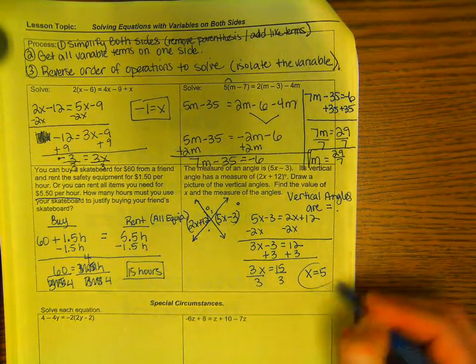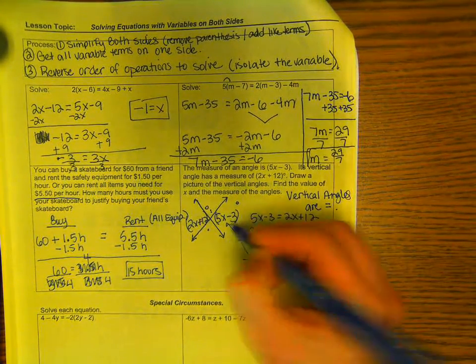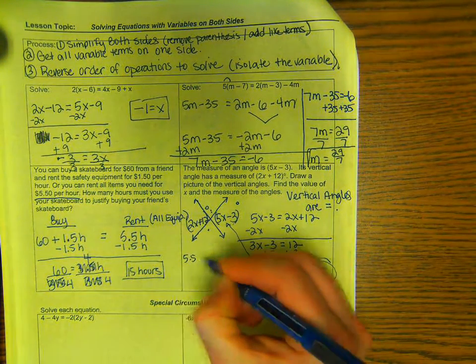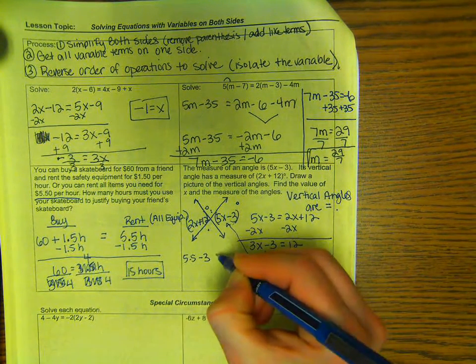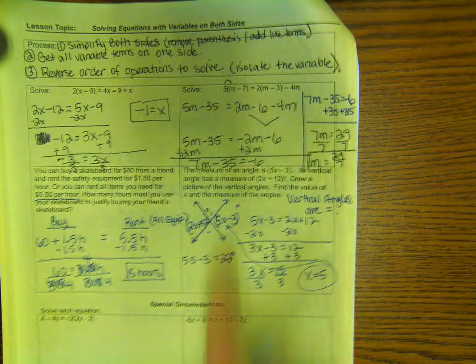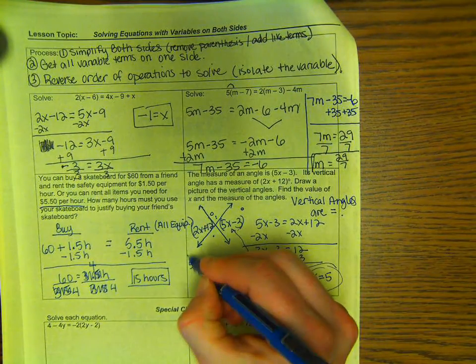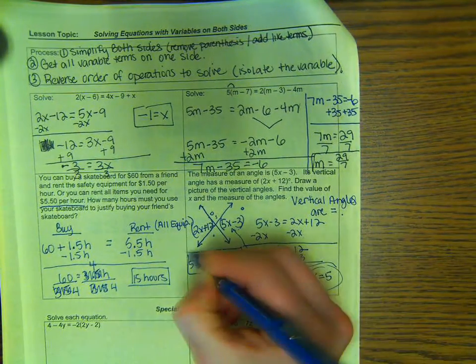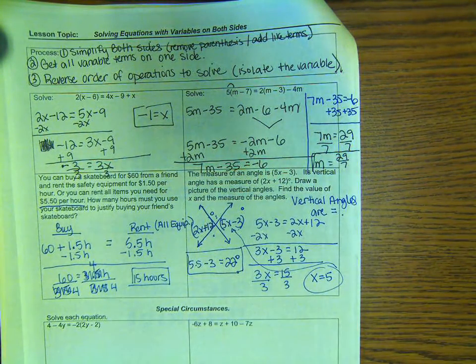Yeah, we're going to plug x in. Okay, so for 5x minus 3, I am going to plug that value in. Let's do it. 5 times 5, 25 minus 3 is 22. So these angles are 22 degrees. I'm going to box that too because that's the measure of the angle.